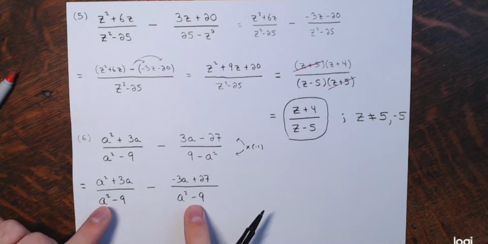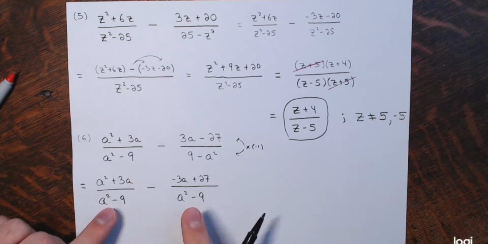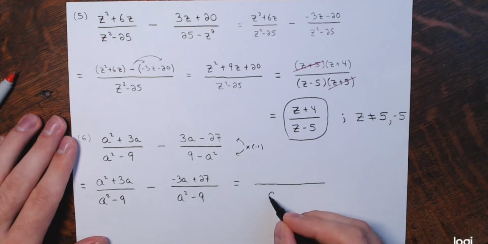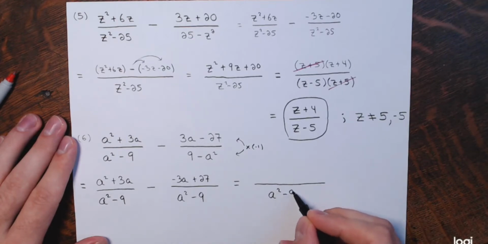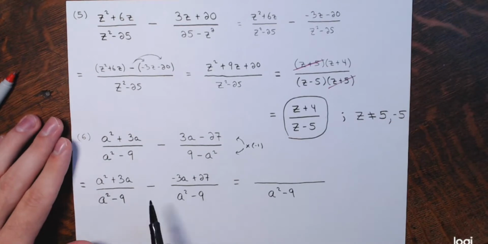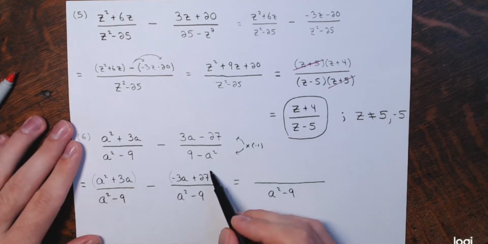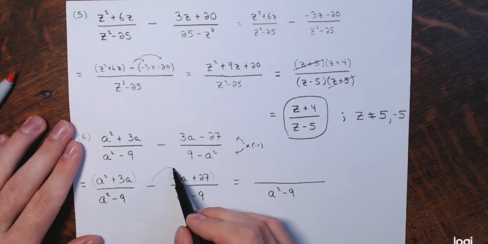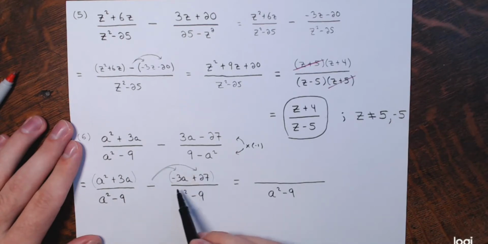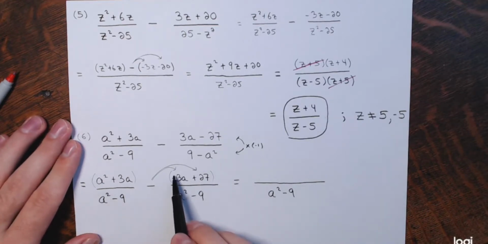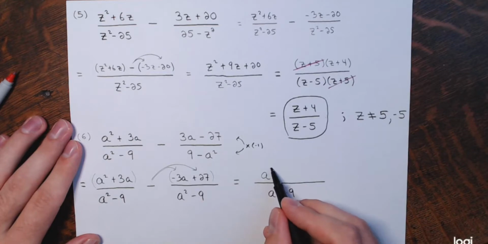I have a common denominator. Putting those together then, you keep that common denominator, a squared minus 9. And then I'm taking the first numerator minus the second numerator, right? Don't forget, you're subtracting everything from the second numerator, both terms, not just the negative 3a. So we have a squared minus, there's no a squared there, so there's just a squared.